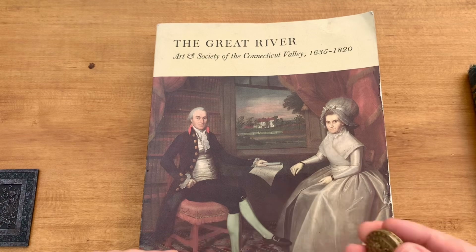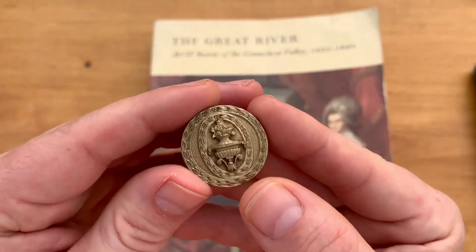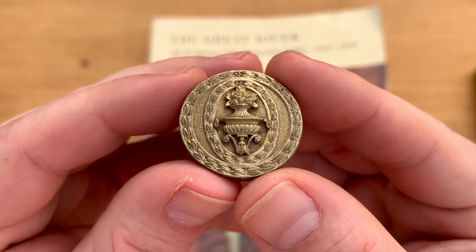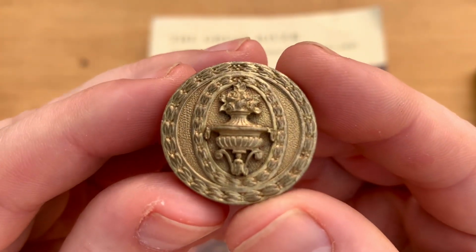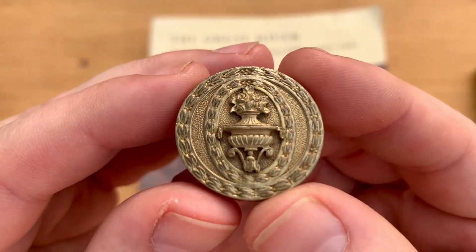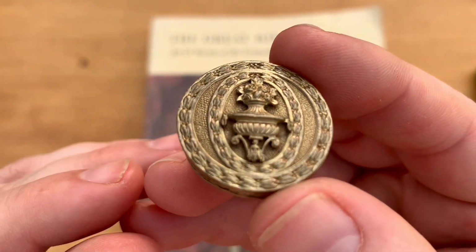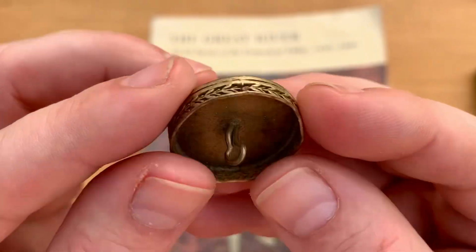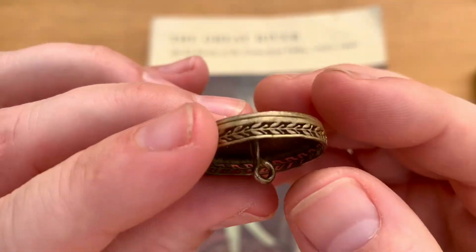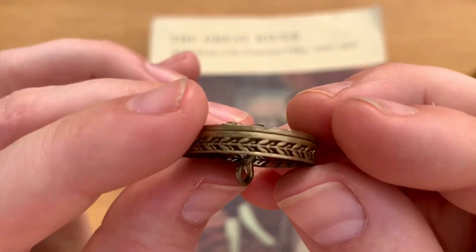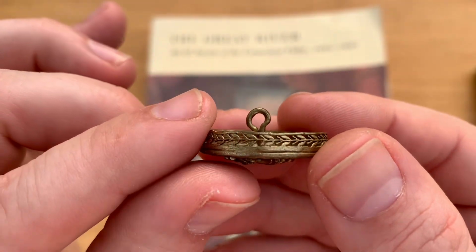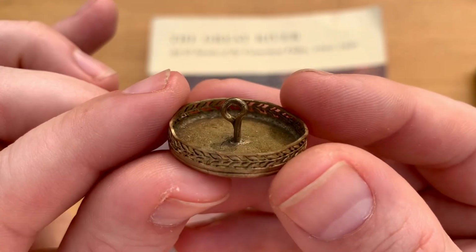Another item that has the urn is this right here, button. This is the only one of these I've ever seen. I showed it to another button collector who's quite knowledgeable, and he said that he's seen one or has one with an eagle on it. And what makes this one different is this vertical border that you pretty much never see. So it's pretty elaborate, but also crude in its own way.